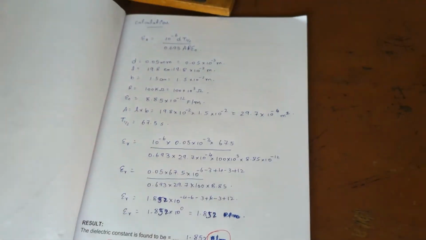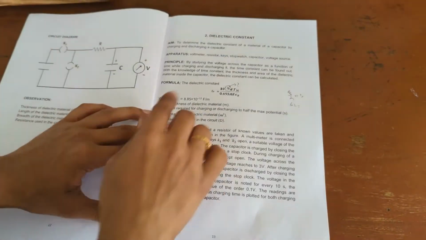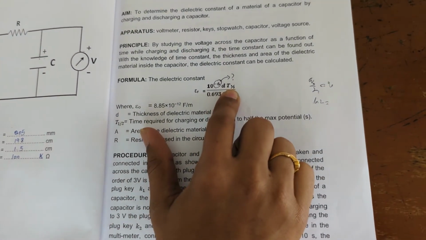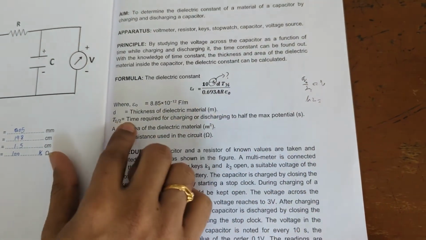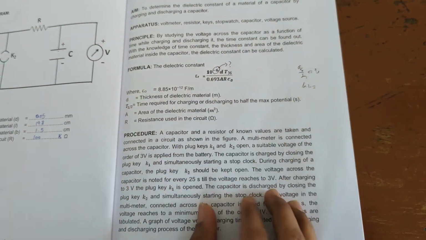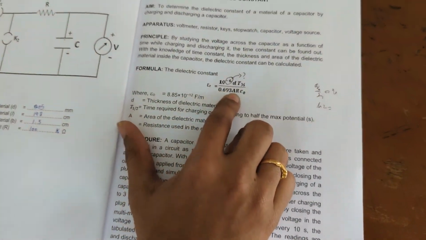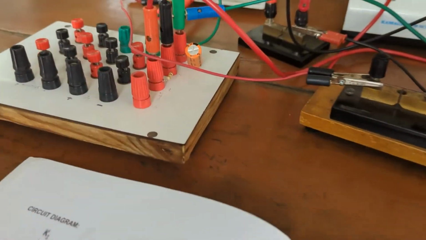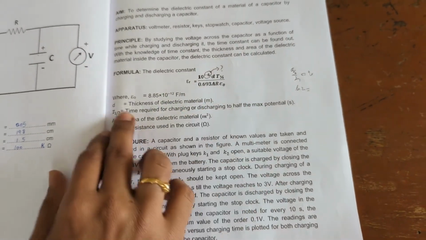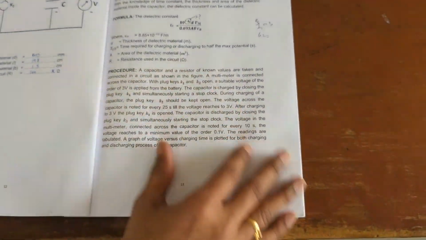Now for the calculation, here you can see the formula: epsilon r equals 10 power minus 6 d, with T half. T half is the time constant, the time required for the charging or discharging to reach half of the maximum potential. A is the area of the capacitor, and R is the resistance you have applied here. Epsilon naught is the permittivity of free space.